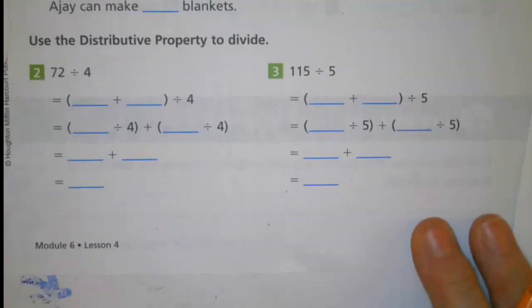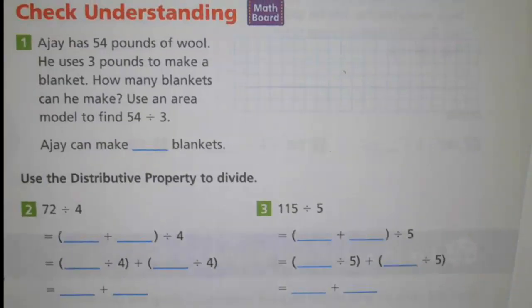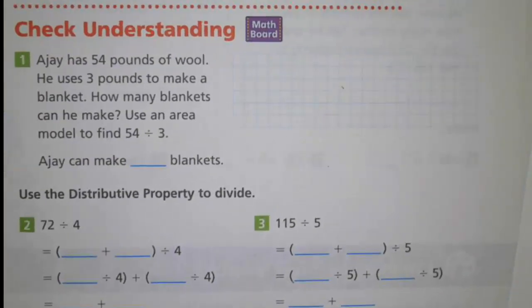All right, let's go on down to check understanding. Keep rolling along. You're doing fine. Or at least I am.